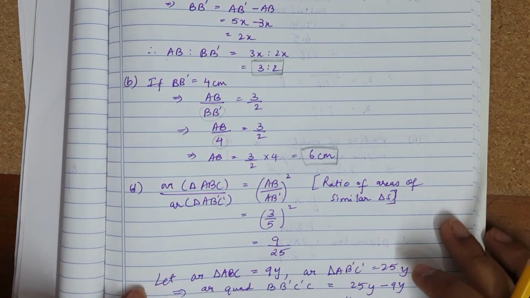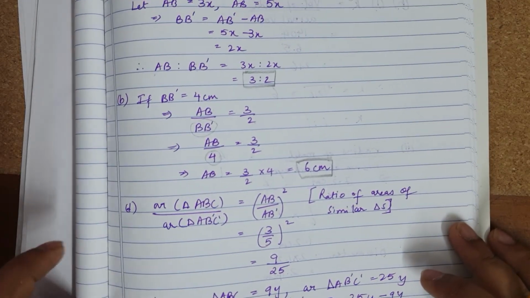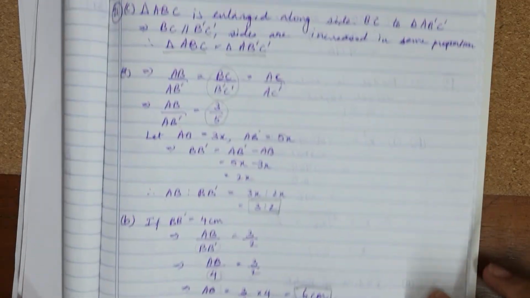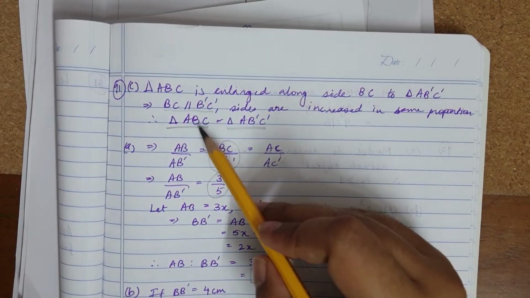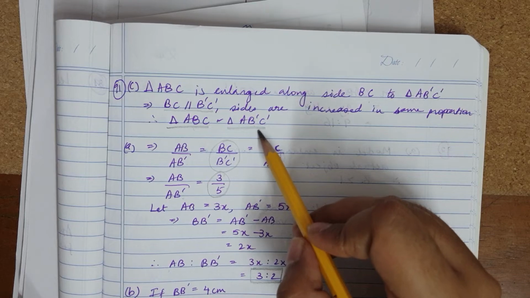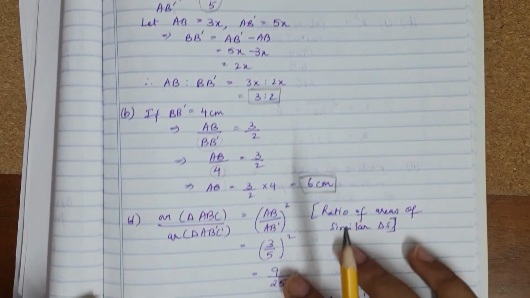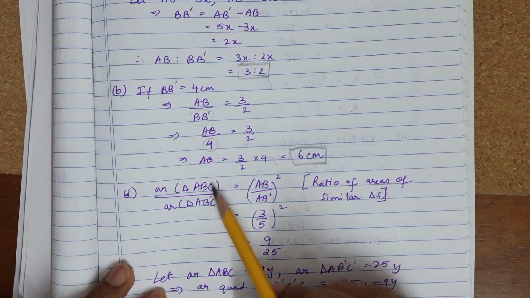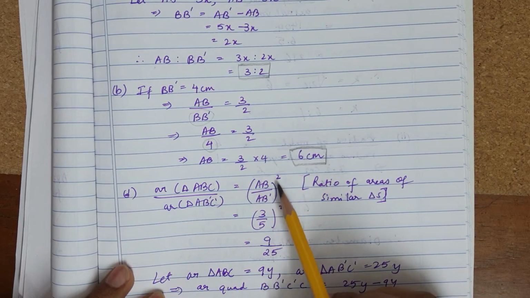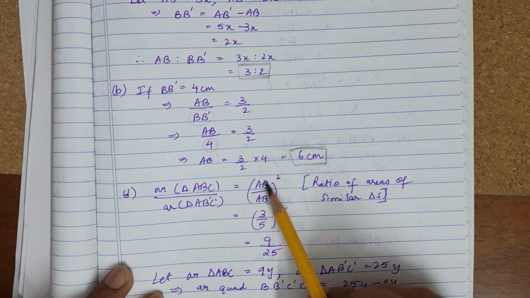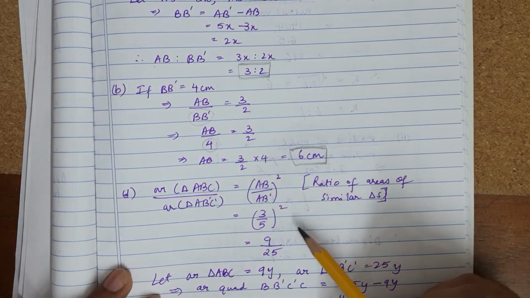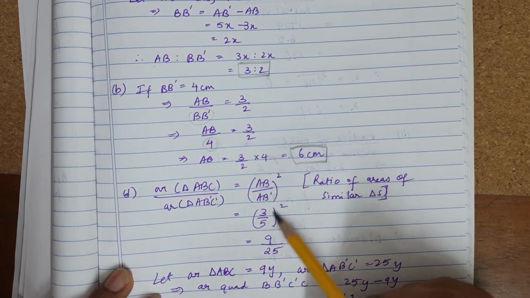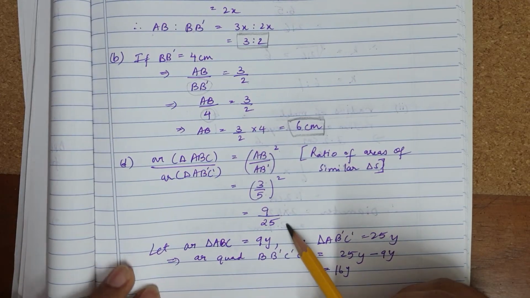Then they're asking about the ratio of the triangle and quadrilateral, for which I will go back to the pair of similar triangles. ABC is similar to AB dash C dash. And then if I apply the ratio of areas of similar triangles, the ratio of areas of these two similar triangles will be equal to the square of the ratio of the corresponding sides. And the ratio of corresponding sides was 3 is to 5. So the square of that ratio is 9 is to 25.